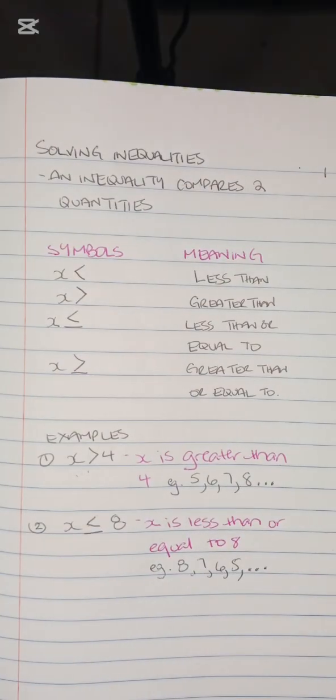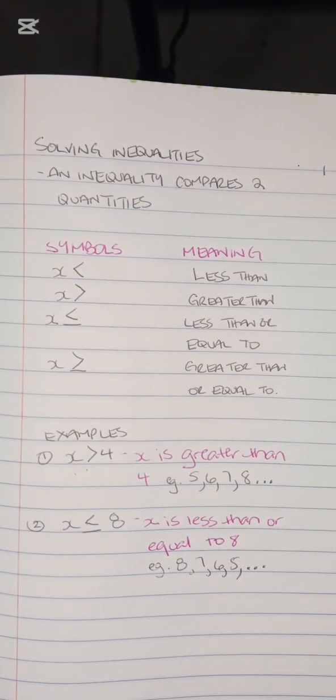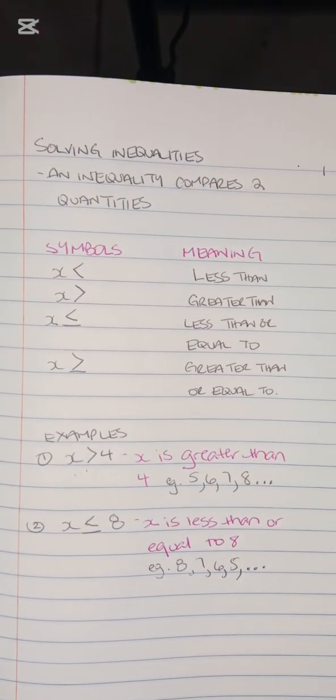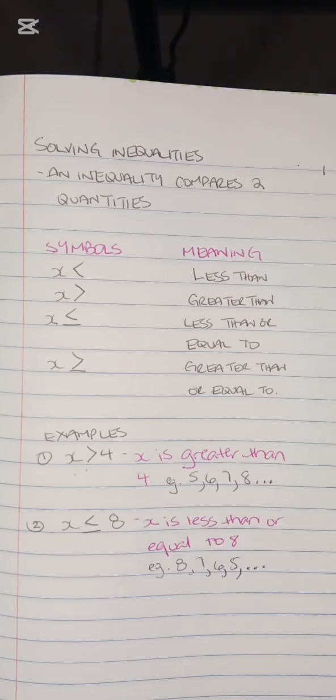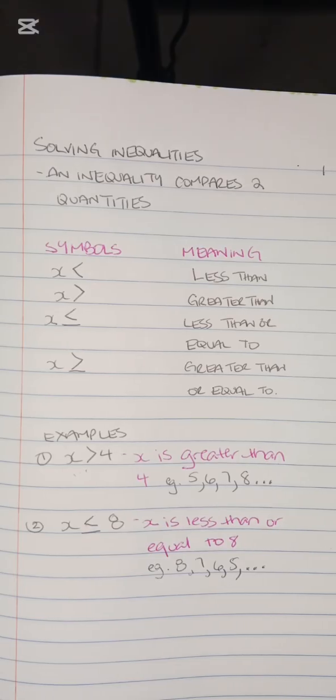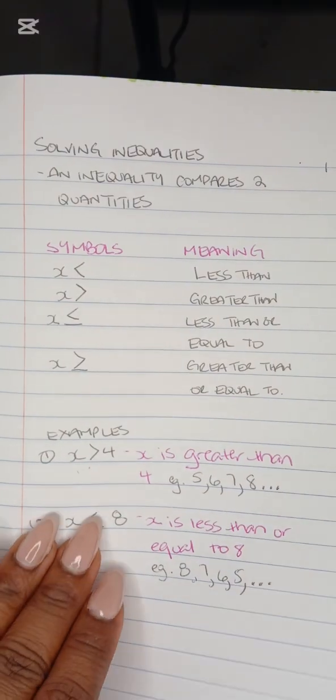Okay, so let's leave it there for now. We're going to go on to solving inequalities. So typically, when you're asked to solve inequalities, you treat it as if it is an equal sign. Okay, so the same way we learn to solve equations, you treat it the same way. Just treat the given sign like it is an equal sign. So let's do some examples.